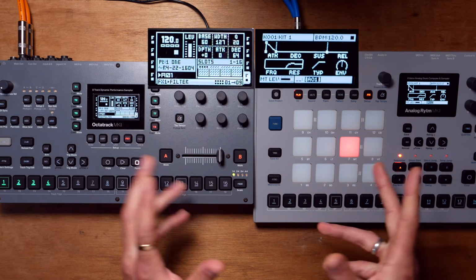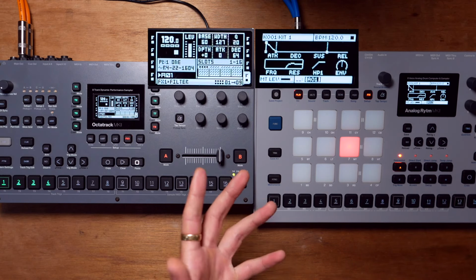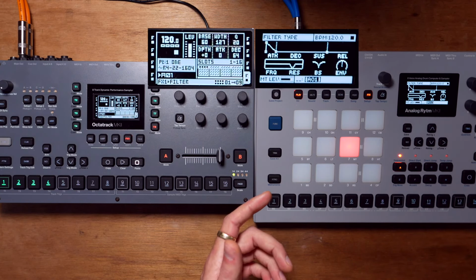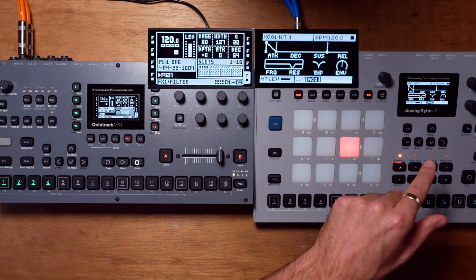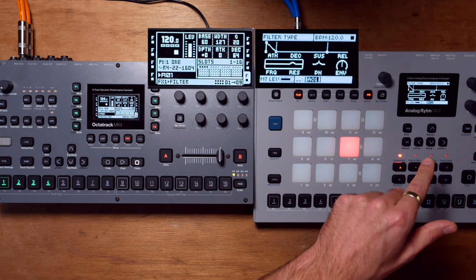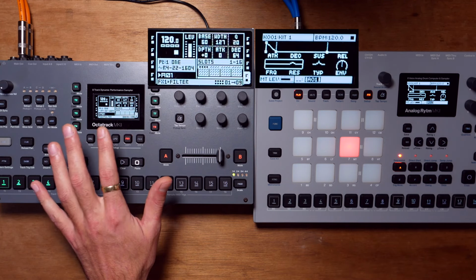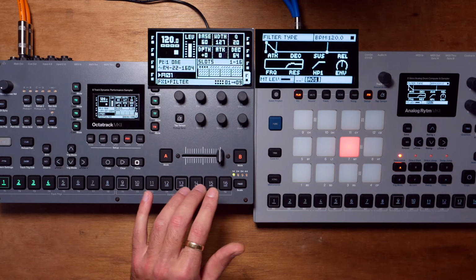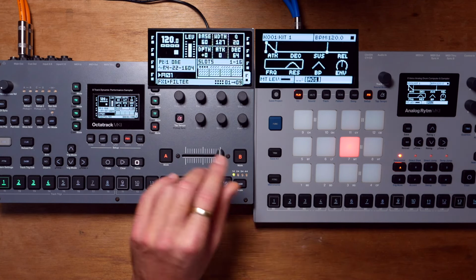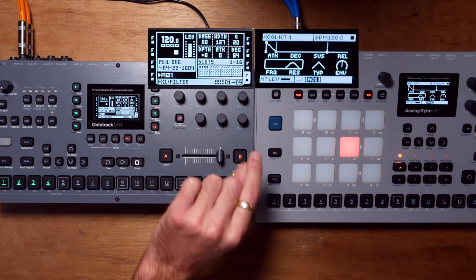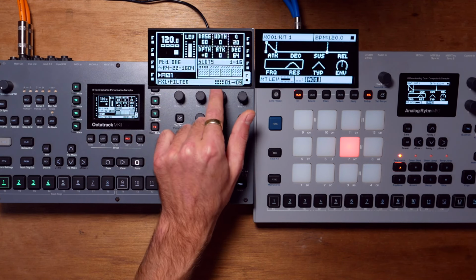I think I don't have much tape left on the camera, but of course there's something important to mention here: there is a band reject filter and a peak filter on here, which is something we don't have on the Octatrack. But there's also a band pass, which we got in the Octatrack as well, which we can access if we turn the width down.